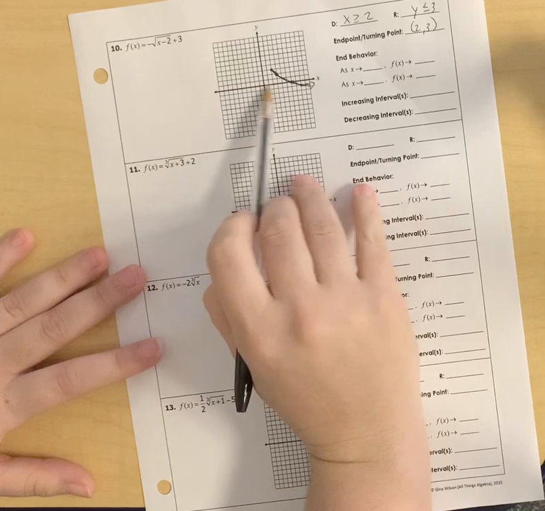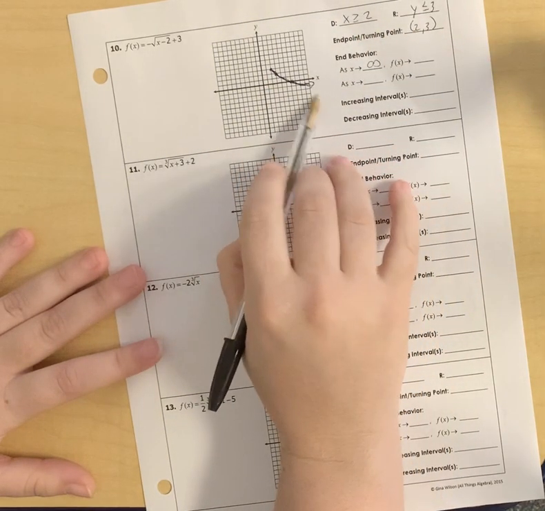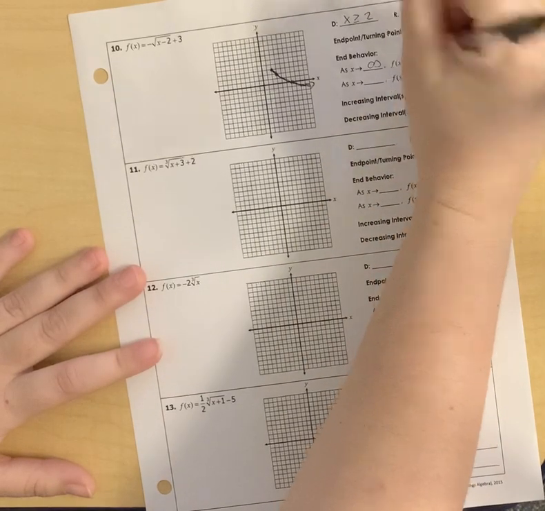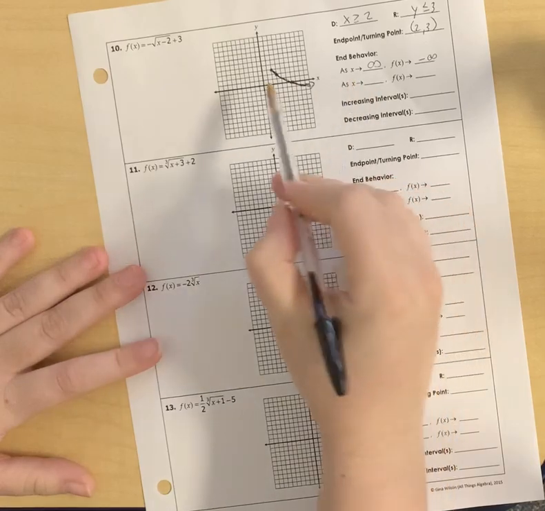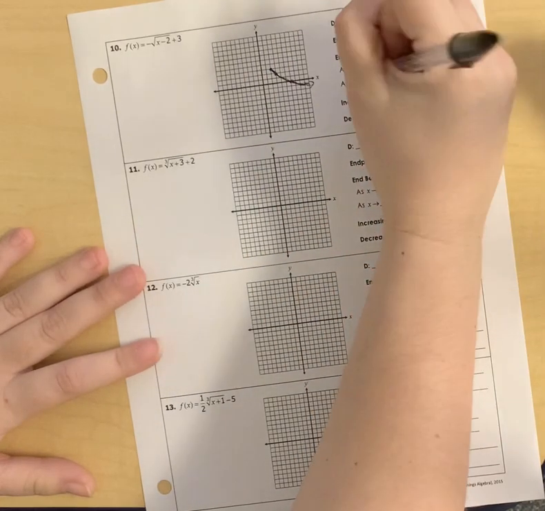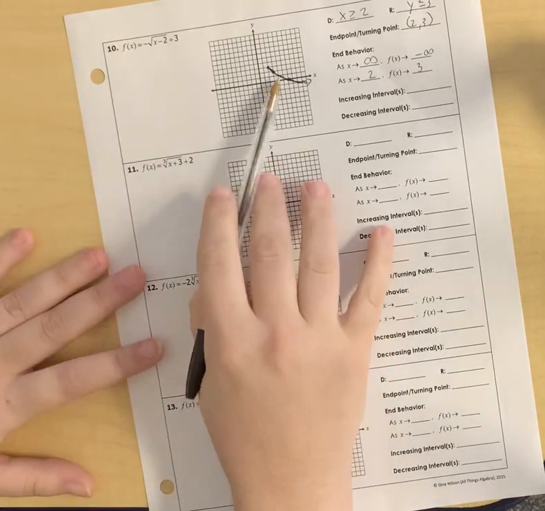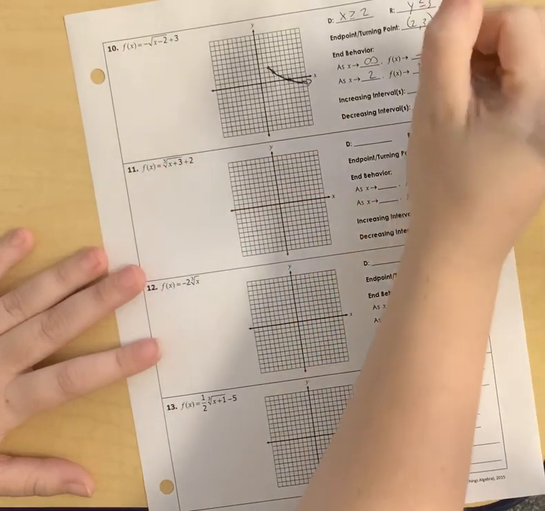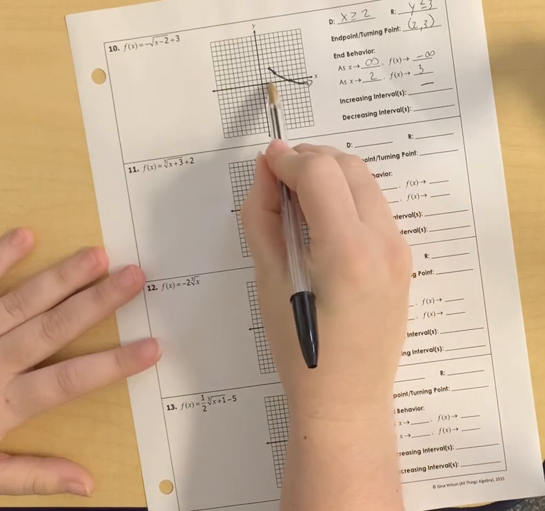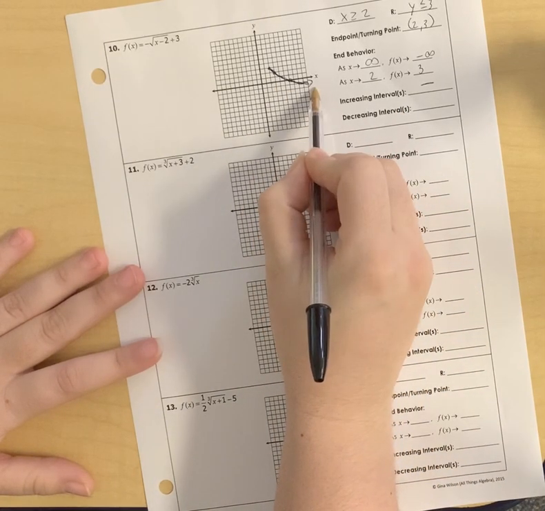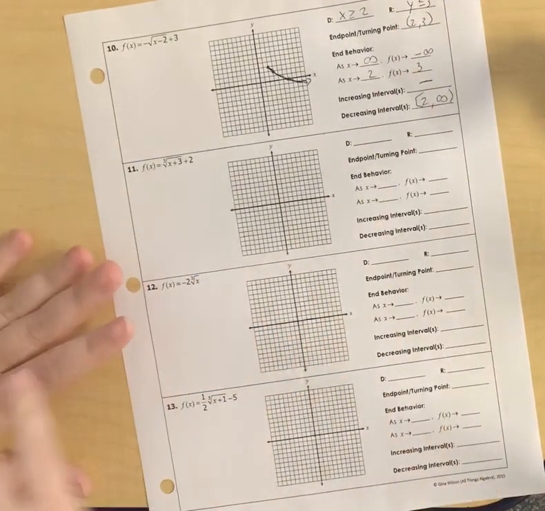Our end behavior, as x approaches positive infinity, f of x approaches, well, it's going down this time, so it's going to approach negative infinity. The other side is our endpoint, as x approaches 2, f of x approaches 3. This time our graph is decreasing, so there are no increasing intervals, and it's decreasing from 2 to positive infinity.